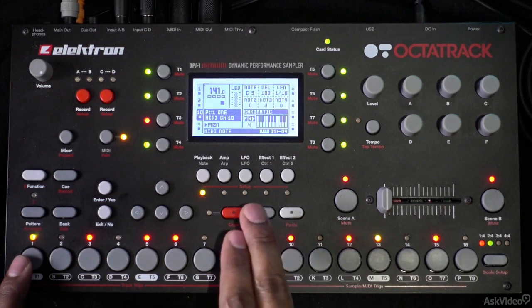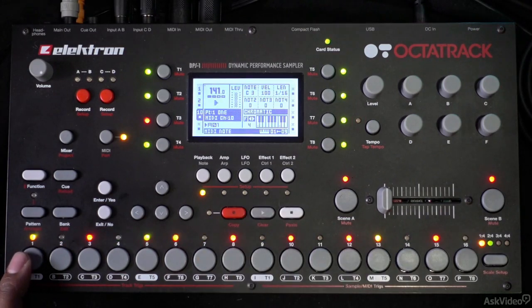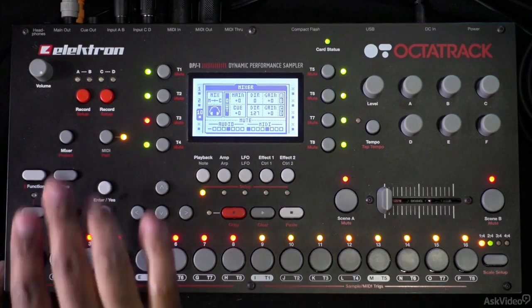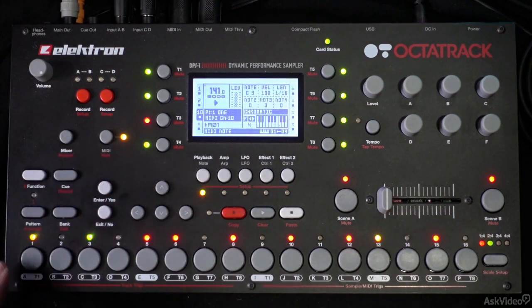So let's go ahead and play this. And I'm going to mute the first audio track. I'm going to hit my mixer button. My audio tracks are here. My MIDI tracks are here. I just want to mute the first audio track. All right, so I'm able to do that. So now I'm here.